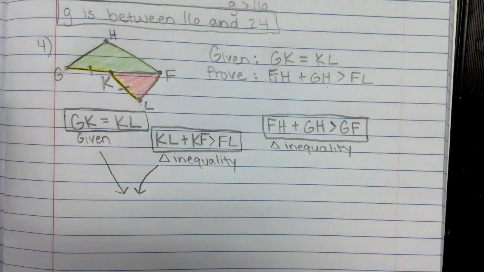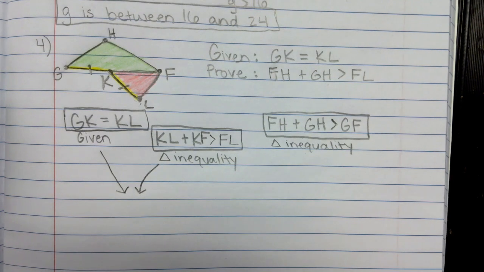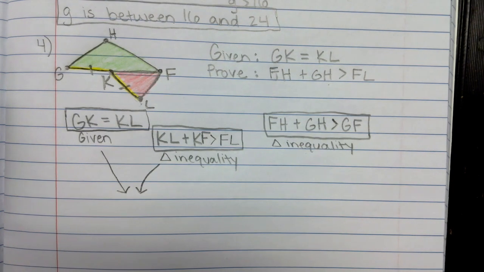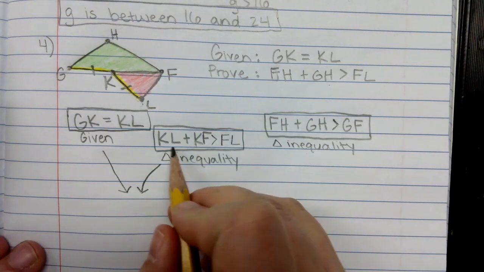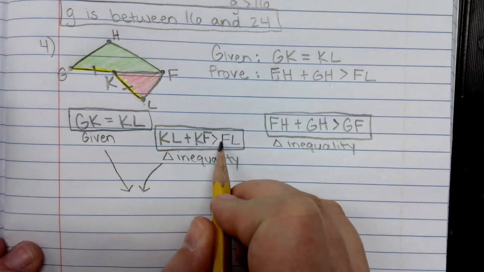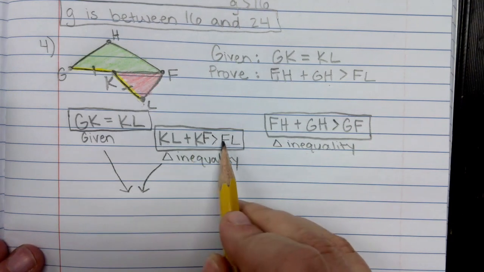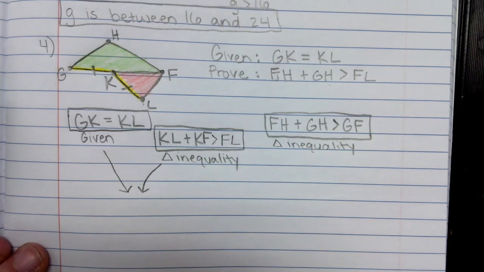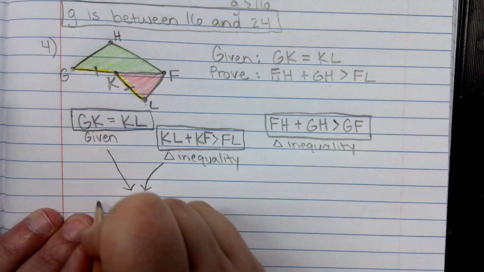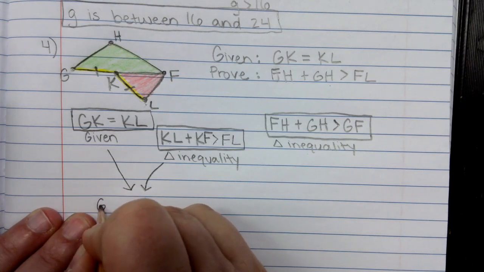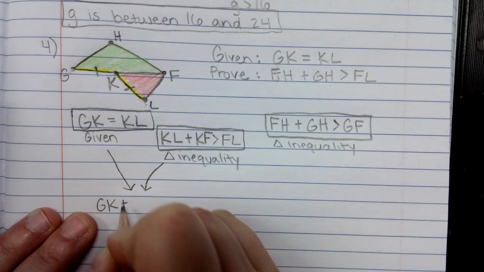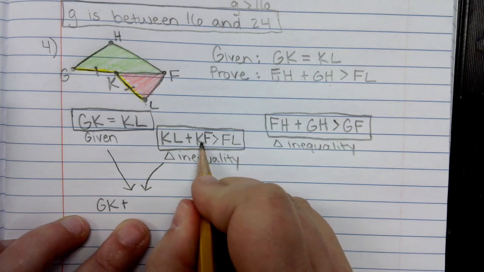KL. What does KL equal? GK. So I'm going to write GK plus KF is greater than FL. What do we call that when we switch something out that's an equal amount? Substitution.